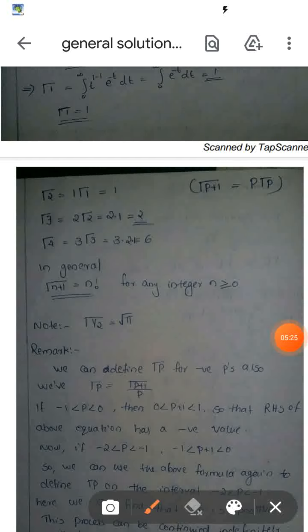Similarly, gamma 2 equal to 1 into gamma 1, because we have the result gamma p plus 1 equal to p into gamma p. Therefore, gamma 2 equal to 1 into gamma 1, which is equal to 1, because gamma 1 is 1.